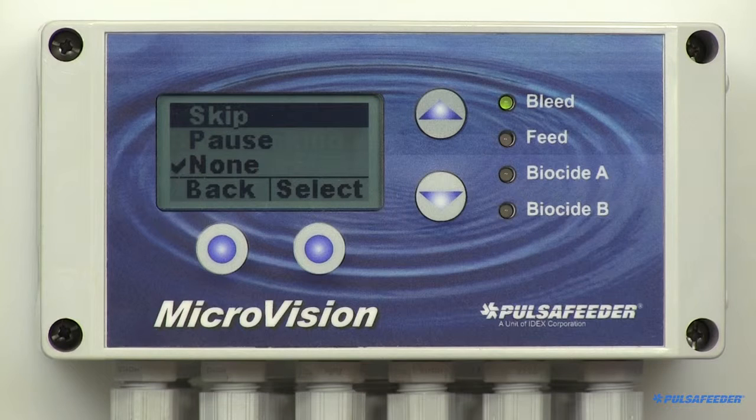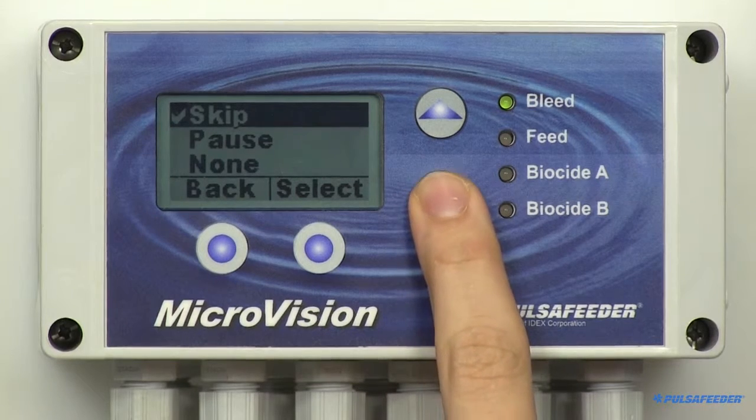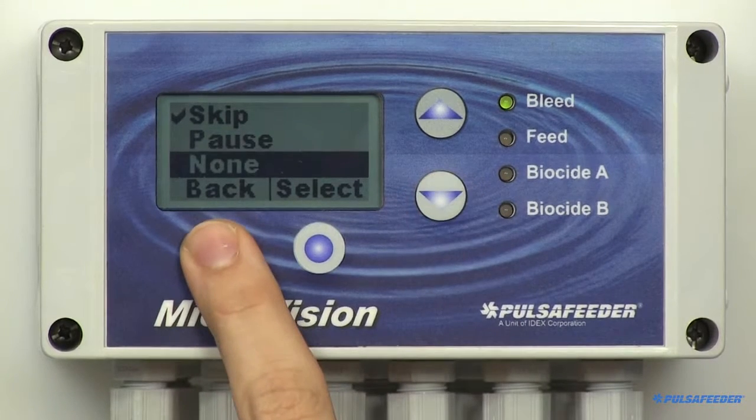Please note that if any inhibitor feed cycles were paused or skipped, they will not be added to the next inhibitor feed cycle. From this menu screen, just use the arrow keys to make your selection, then press the back button.